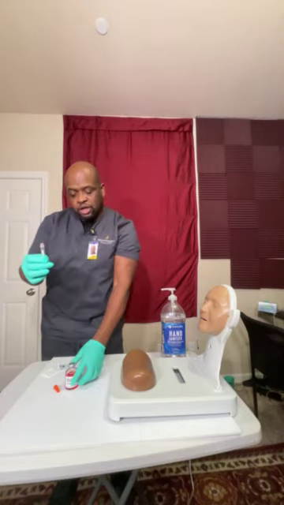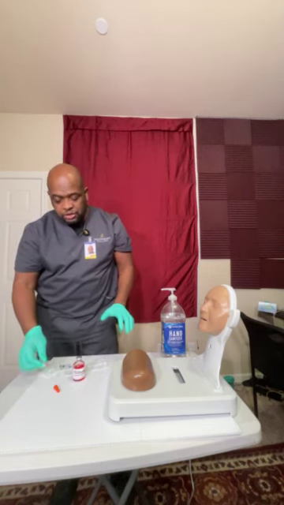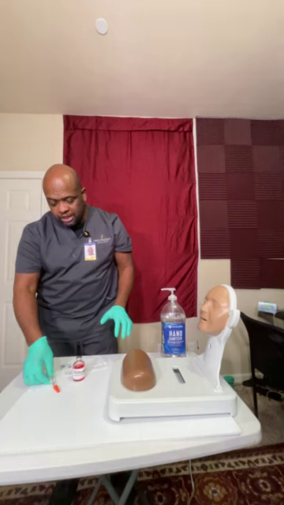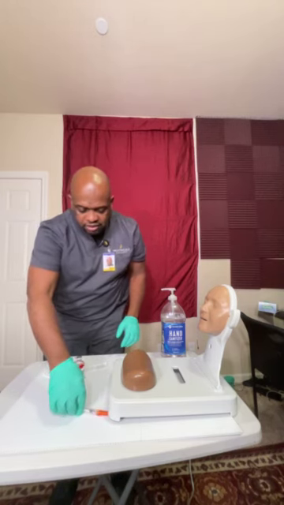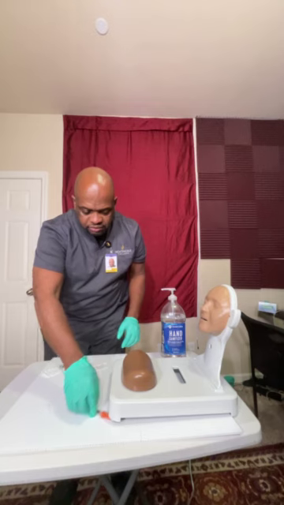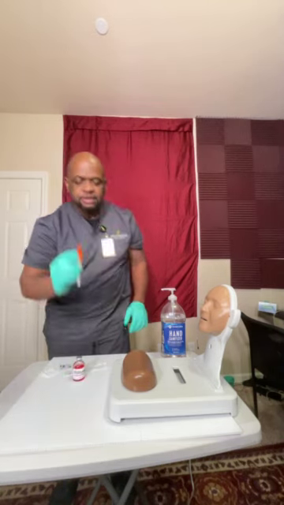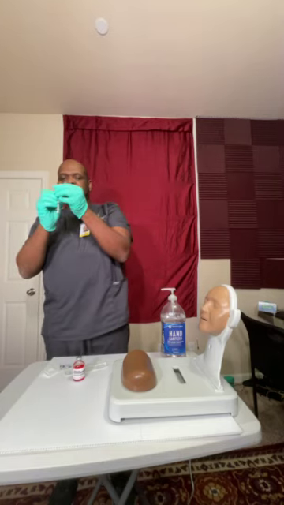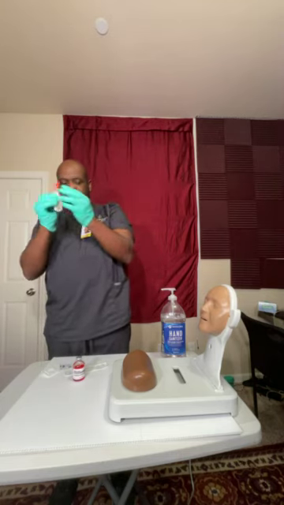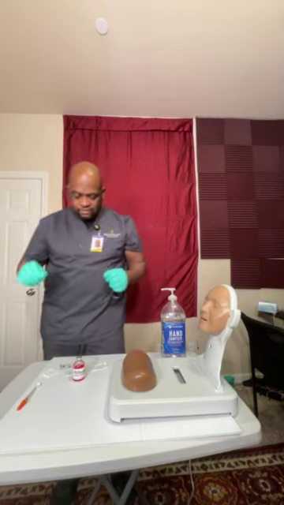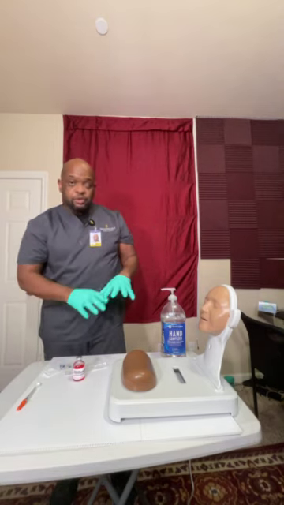But I'm going to recap this because I need to prep the site where I'm going to be giving the injection. So I'm going to go ahead and use the one hand scoop. Okay, one hand scoop. Let's put that there on the cap. There we go. Okay, good. And make sure that's on tight. One hand scoop is there. All right, now I need to go ahead and find the site.